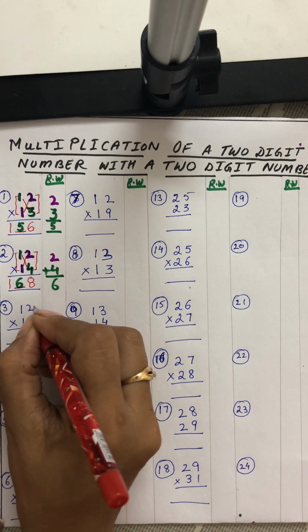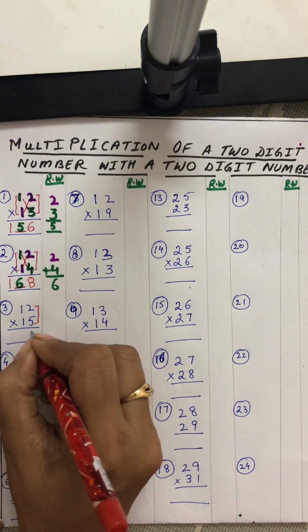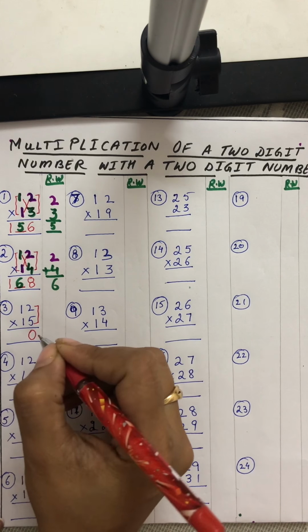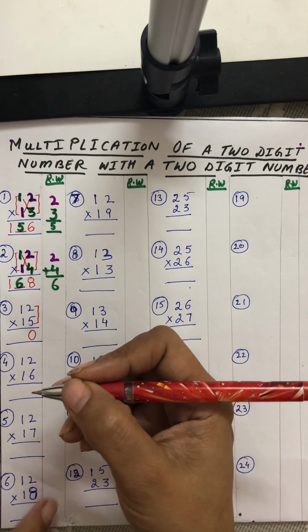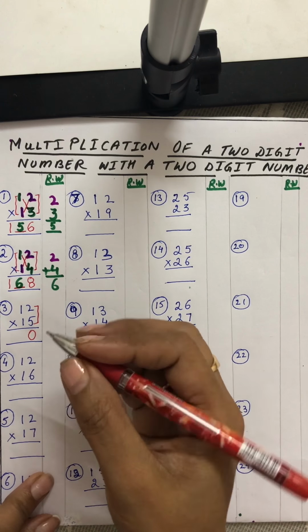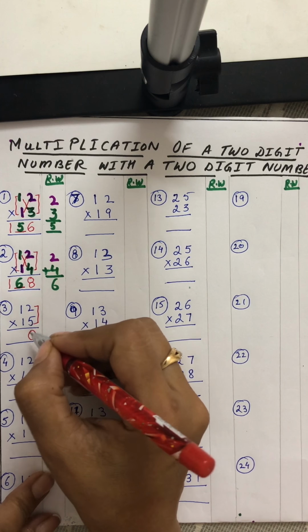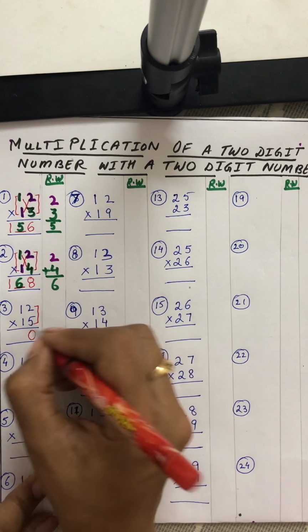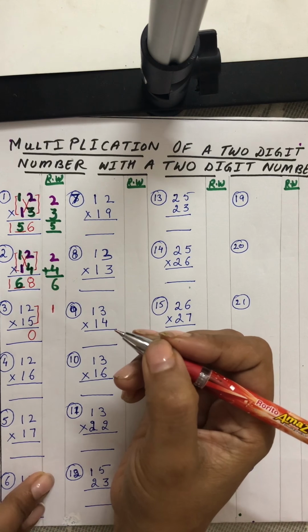Next is 12 multiplied by 15. The same rule we apply here. 5 into 2, 10. 0 we put here, but as we saw in the first two examples, we were not getting any 2-digit number as our product. But here we have got a 2-digit number as our product, that is 5 into 2 is 10. So what carry over we put in the rough column, right?